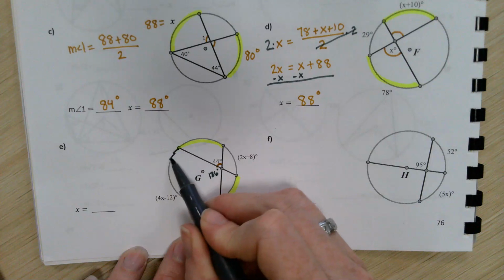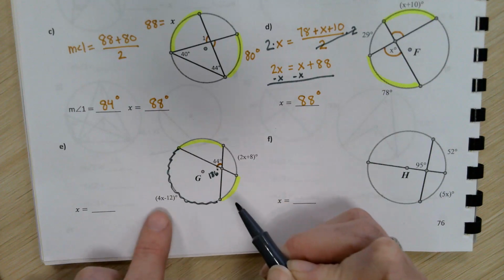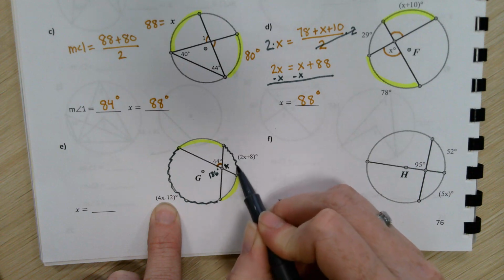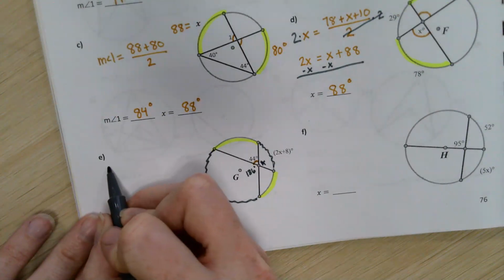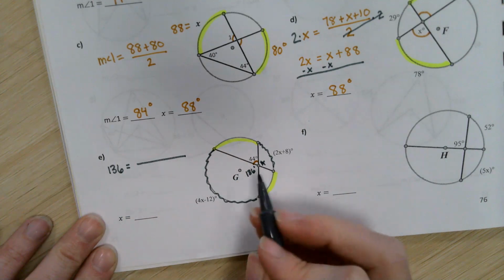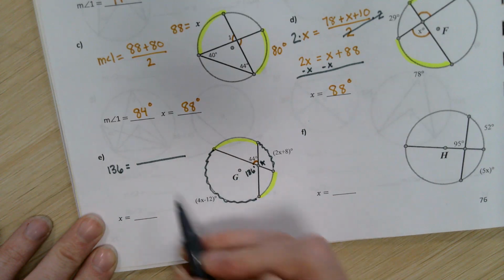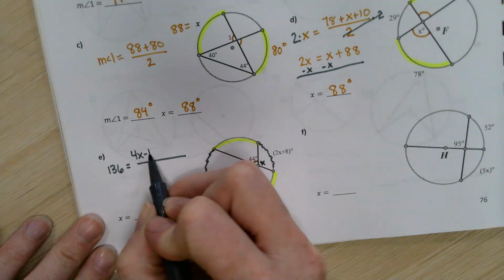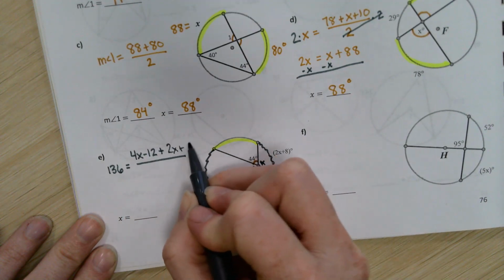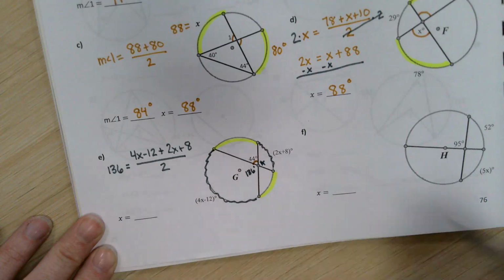That angle would use this intercepted arc that we have something attached to, and then its vertical angle would use this intercepted arc. So we're going to use the 136 degree angle and say that that would be equal to the 4x minus 12 arc plus the 2x plus 8 arc divided by 2.